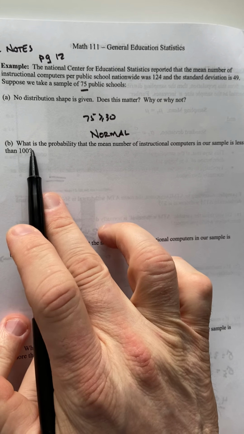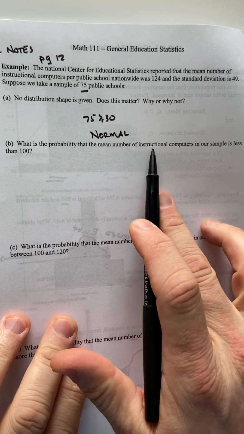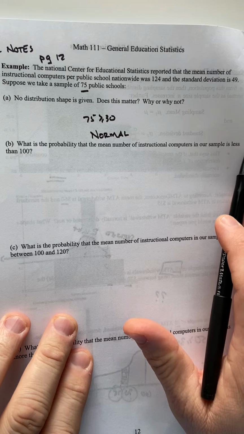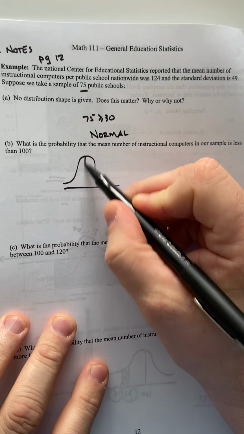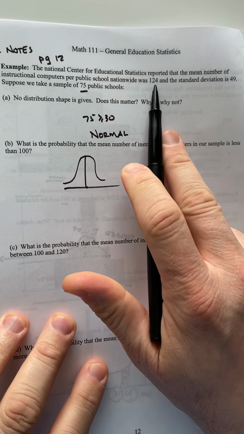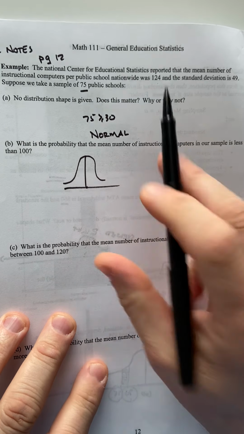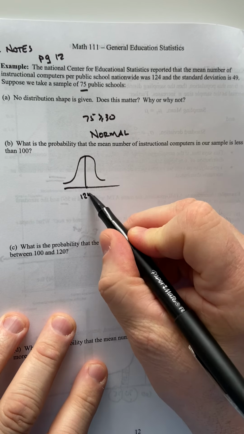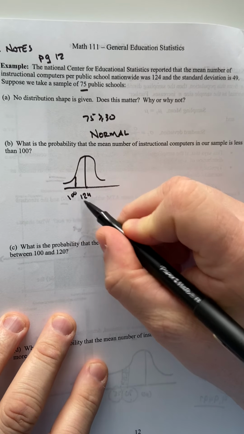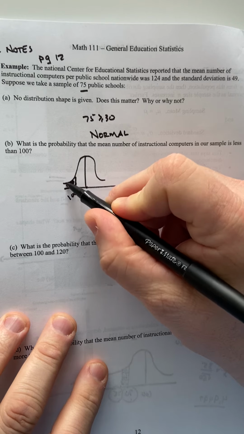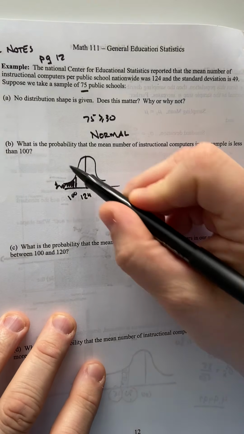Here we go. The probability that the mean number of instructional computers is less than 100. A picture of this event. The average, 124. We want less than 100. 100's to the left of that. That's what we need to find.